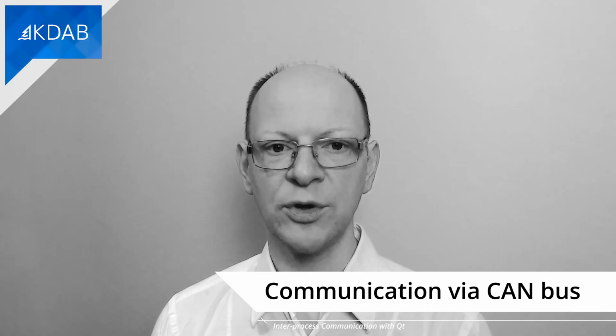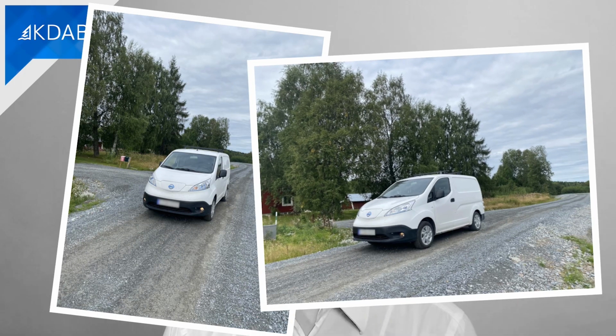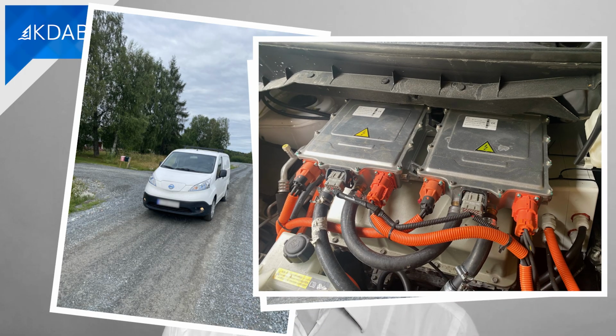In today's video, I will talk about how to use Qt's serial bus module to communicate using CAN bus. CAN bus is most commonly known for communication between devices in, for example, cars, but is used even on other industrial appliances. I will show you how to interact with an EV high voltage charger to make it charge the battery. Let's go!